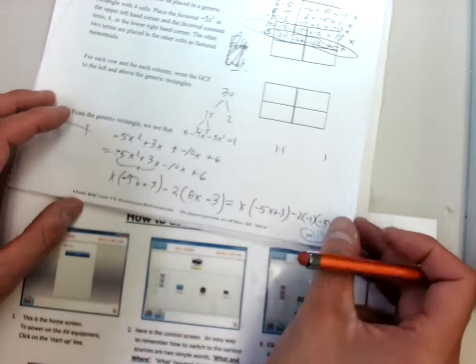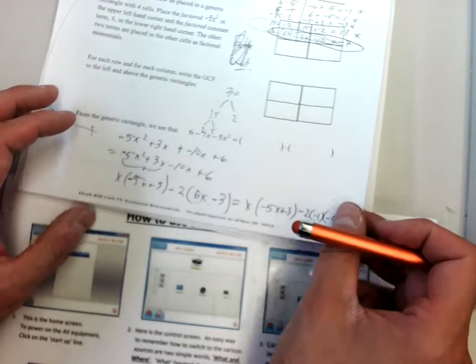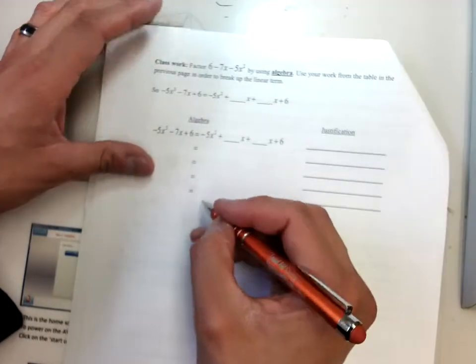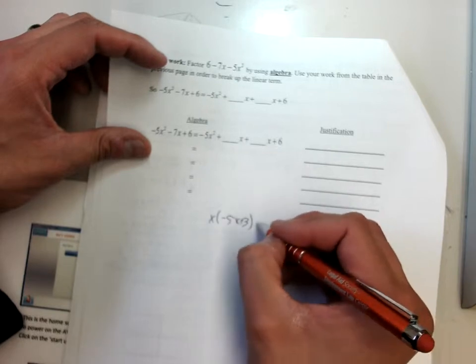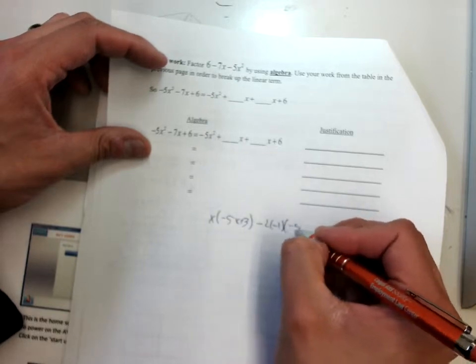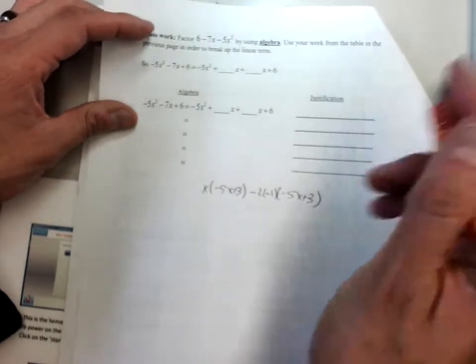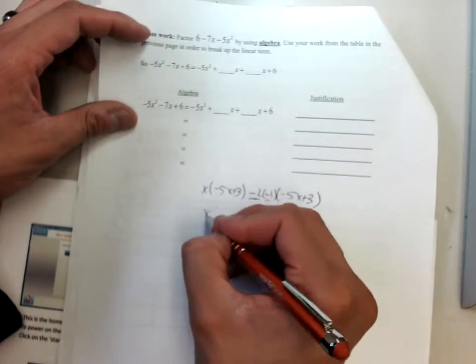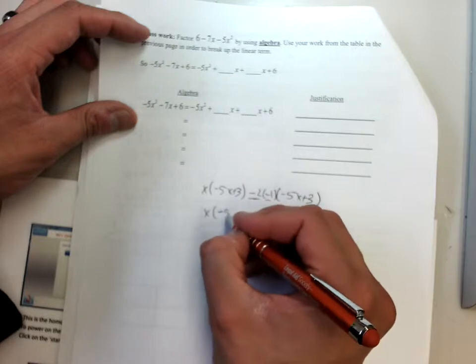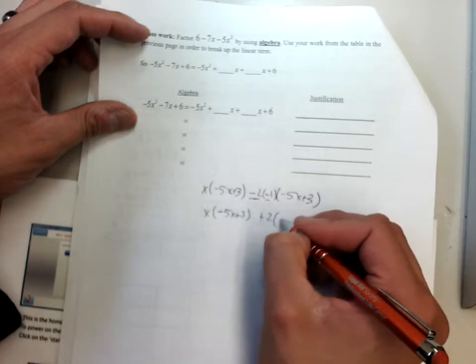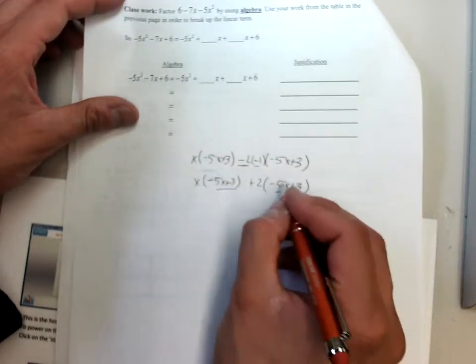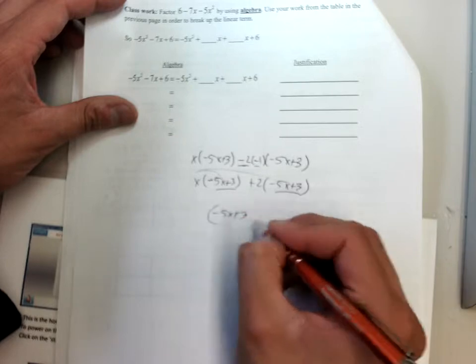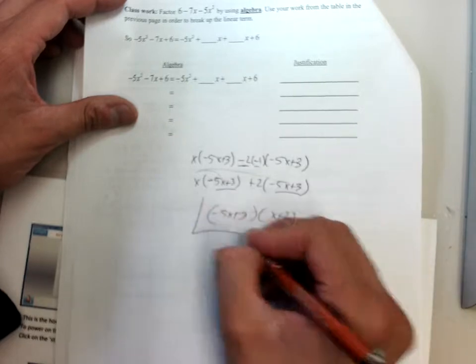Onto the back side, what we get then is x times negative 5x plus 3 minus 2 times negative 1 times negative 5x plus 3. And then negative 2 times negative 1 is positive 2. Now they have the same thing. We're going to factor it out, and we get x plus 2. It's just the factorization we wanted.